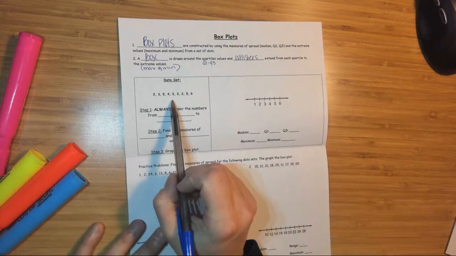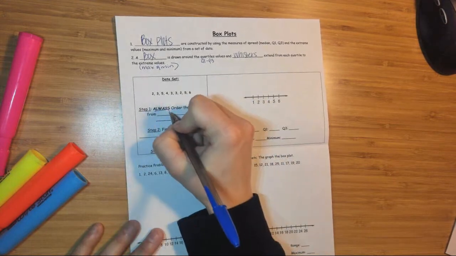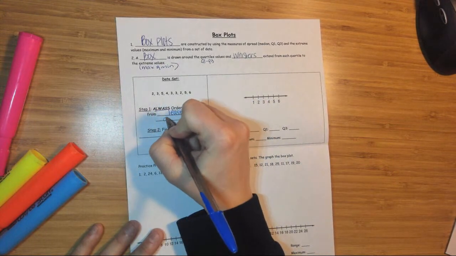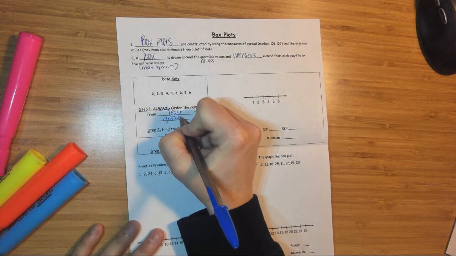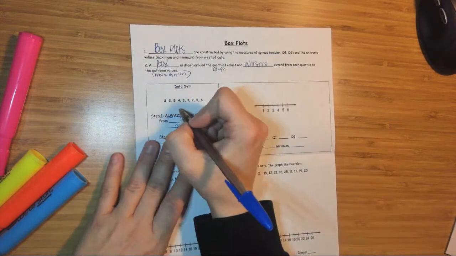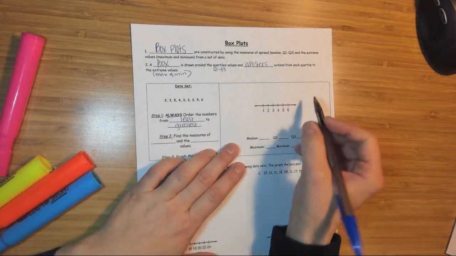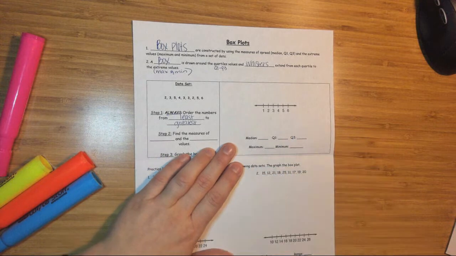Okay, so here's our data set. Remember, step 1 is to always order the numbers from least to greatest. So let's order these numbers from least to greatest. I'm going to do it over here because this is where we're going to be doing a lot of our stuff.